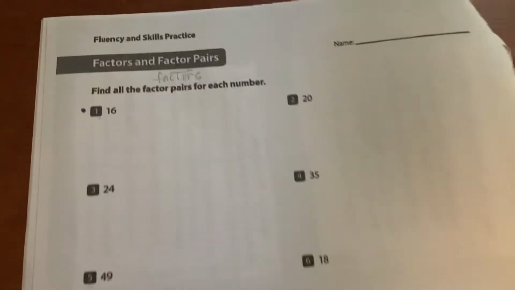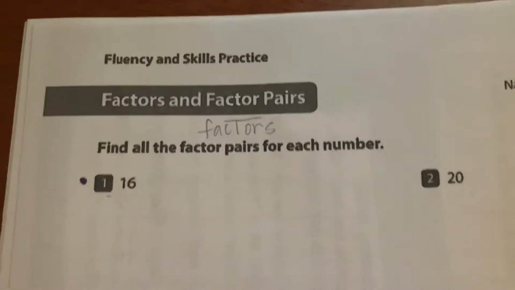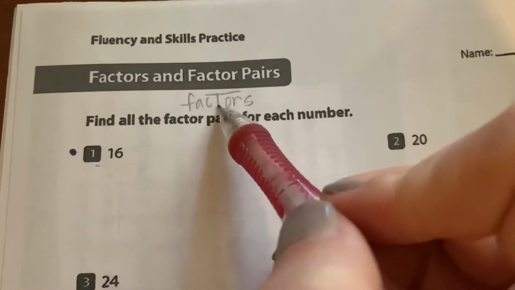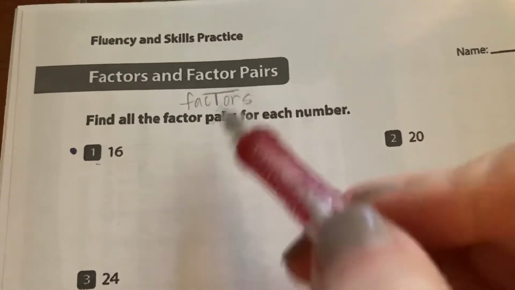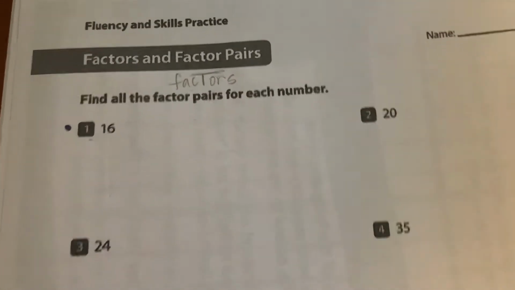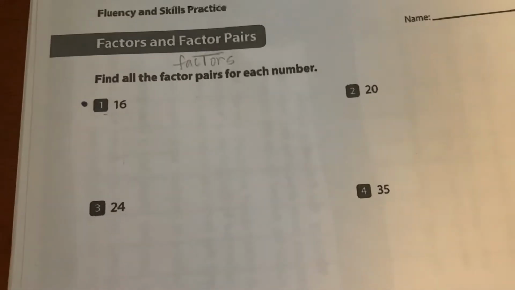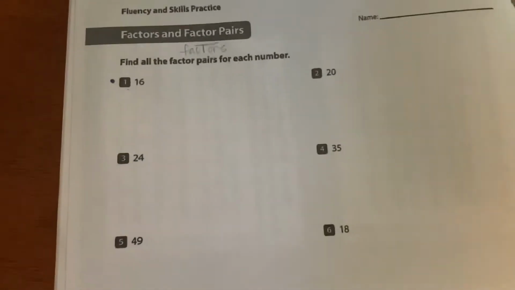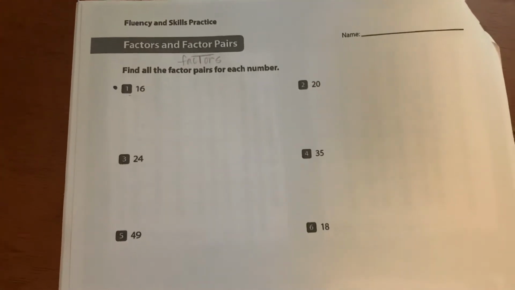So I'm going to flip to page 11, factors and factor pairs. And I want to remind you guys that this is usually how we write the word factors, to remind ourselves kind of what they are, that big T in the middle, because we're going to be making some T charts. You guys even have this in your blue math notes, so you can look at those as well. So I just want to do maybe one of these with you guys.